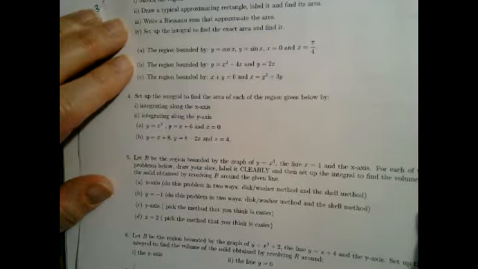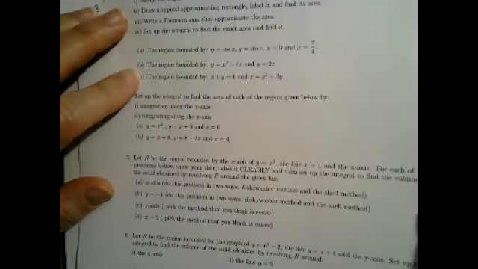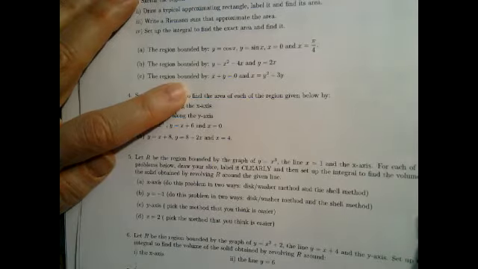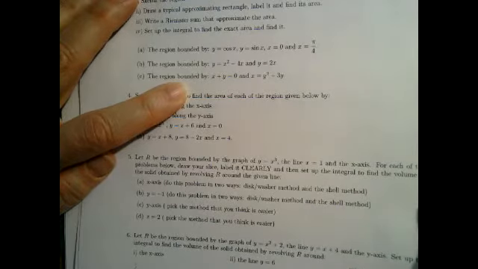Let's see what it is about. For each of the regions below, do the following: sketch it, draw a typical approximating rectangle, write a Riemann sum, set up the integral to find the exact area, and find it. Sometimes I say find it, sometimes I don't, it depends on the problem. And C is the region bounded by x plus y equal to 0, and x equal y squared plus 3y.